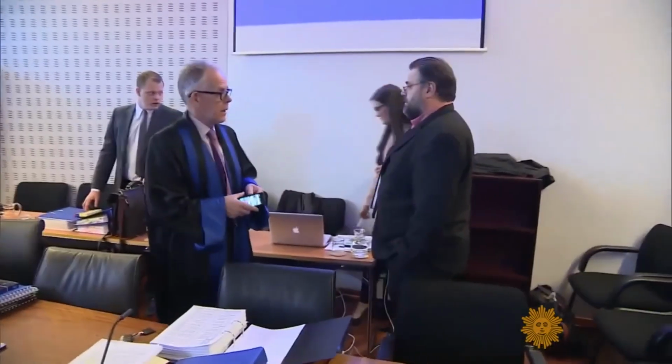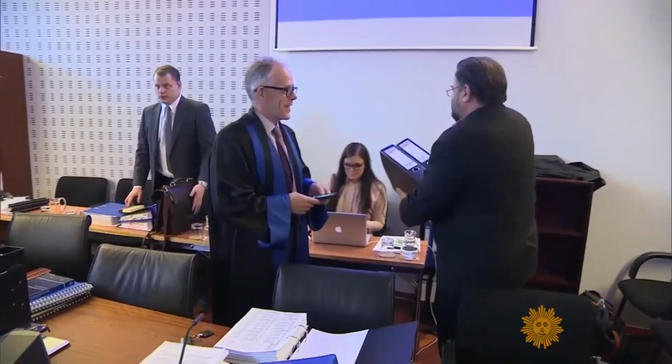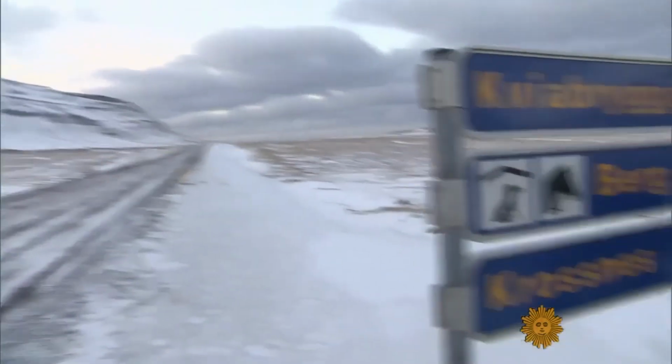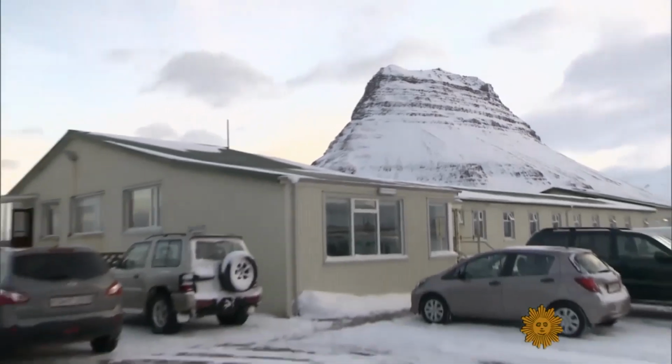His lawyer, Siggi Gudjonsson, dismisses the prosecutions as political theater. A kind of a witch hunt. A witch hunt? Yeah. People were angry. So you had to come up with some kind of political solution. The bankers are sent to Kvíabryggja prison. No bars, but hours from anywhere.